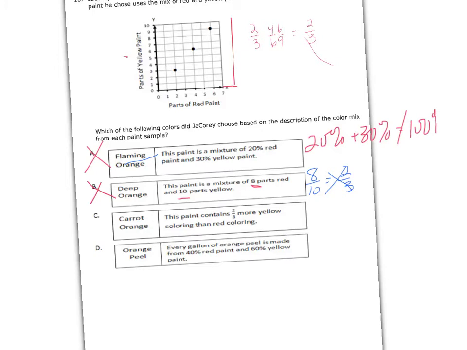This paint contains 2/3 more yellow than red. Well, it's actually 2 out of 5 are red, and 3 out of 5 are yellow. So yellow is not 2/3 more. So D is my answer. 40% red, 60% yellow.